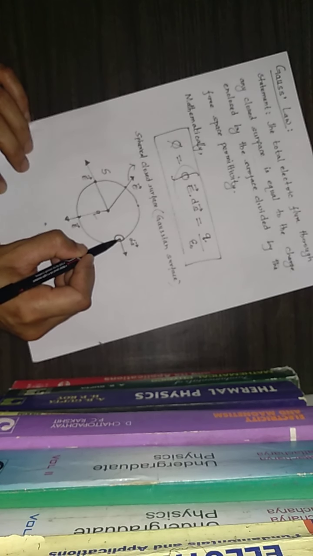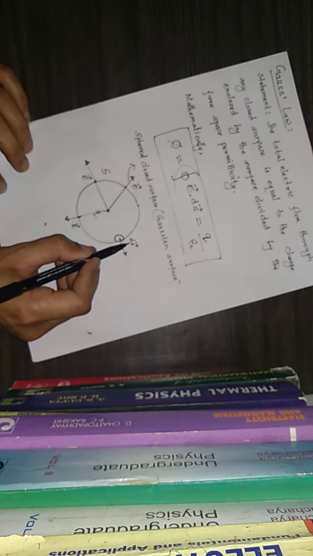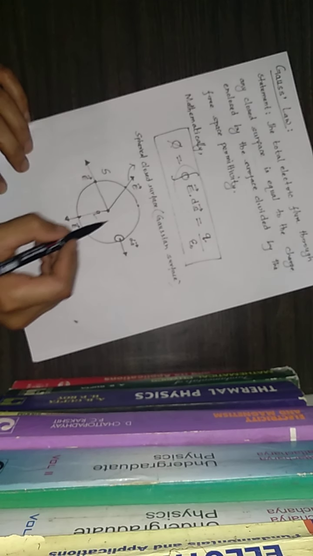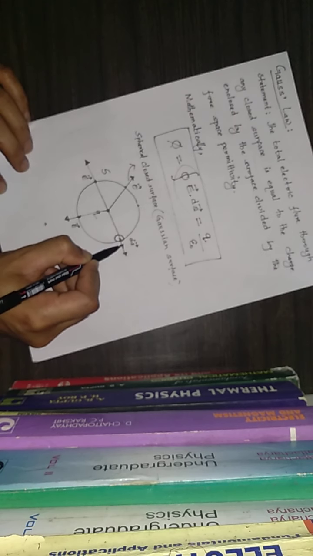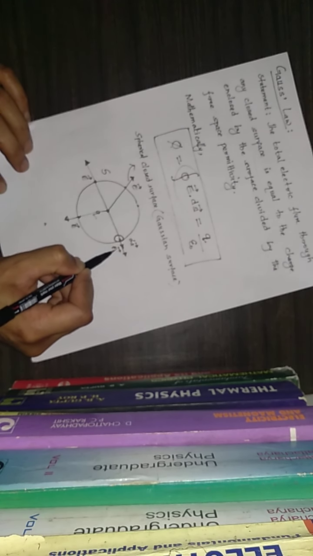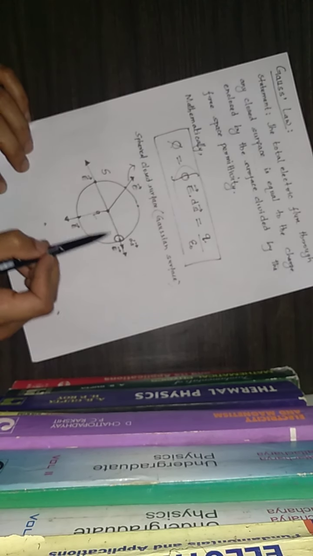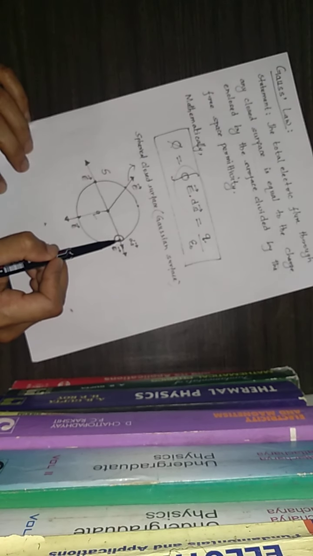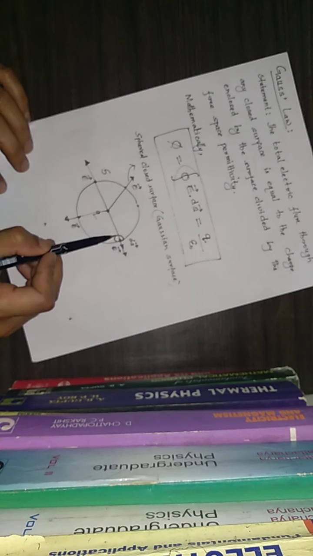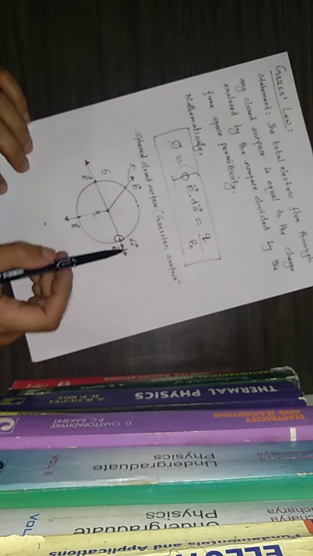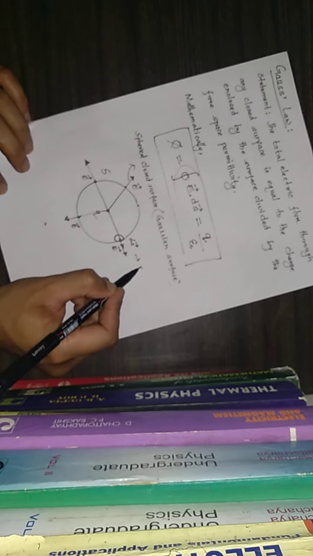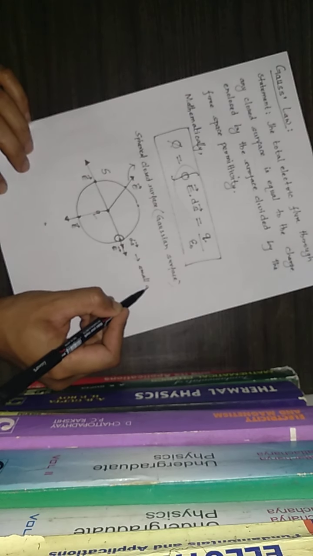Even at this small area element ds there is an electric field going out, let it be E vector. E vector is the value of the electric field at this particular surface, and its direction is parallel to the direction of this ds vector.